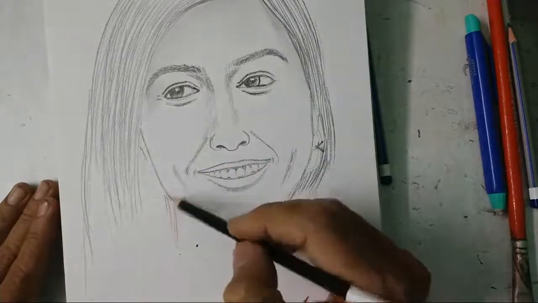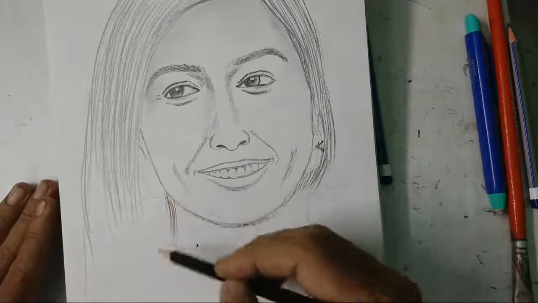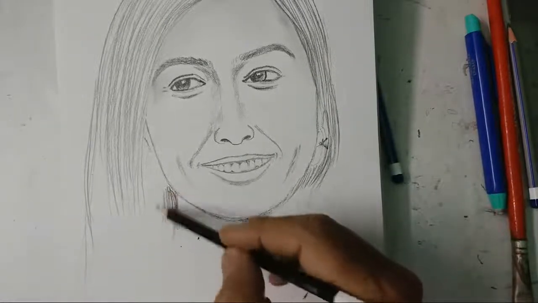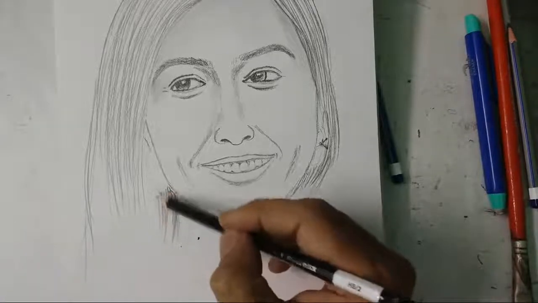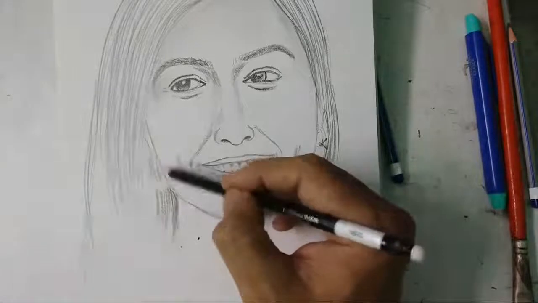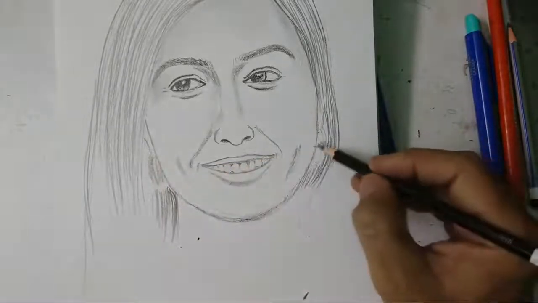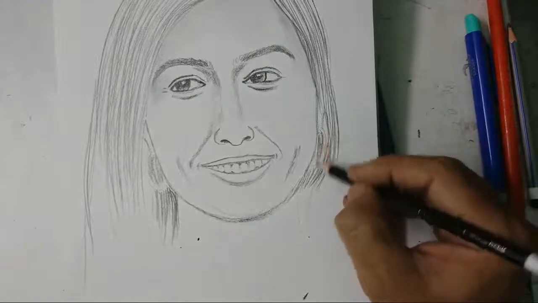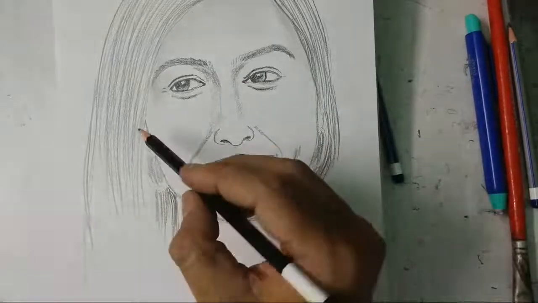And the hair are going from this side, so this area will become dark, and the hair will go from here. So there is an earring which she is wearing on both the ears. I have to show it. So I have left the area where the earring is going.